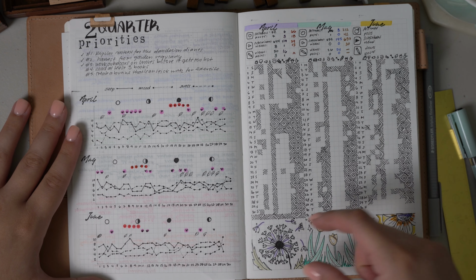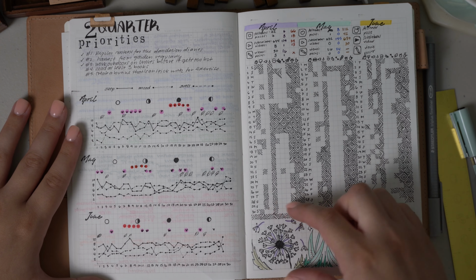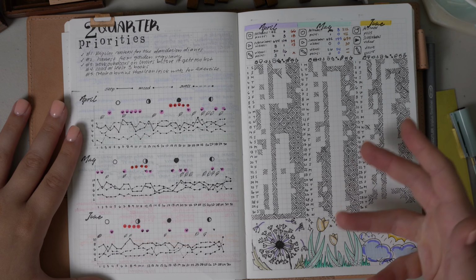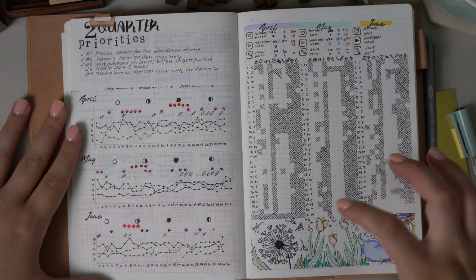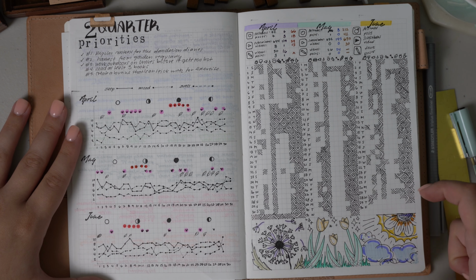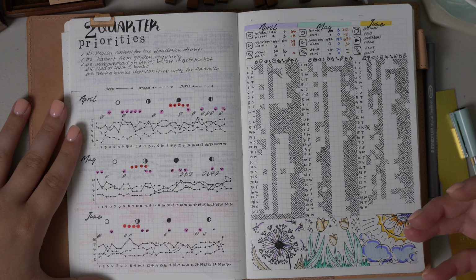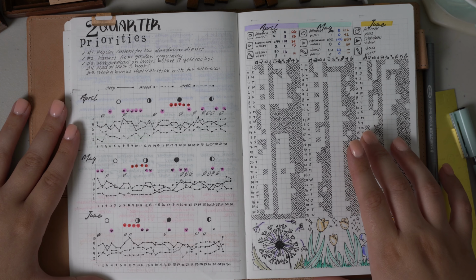It helped me give a theme to each month too for when I do the back pages. So for April, I did this dandelion because that's when I started the Dandelion Diaries. And then May, I went with this tulip theme, which I really loved. And then June, I went with more of a sunshine, sunflowery theme because my sunflowers were blooming. But that's kind of the process of how this worked.